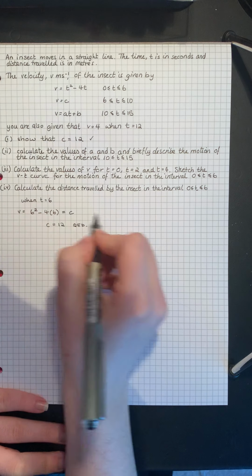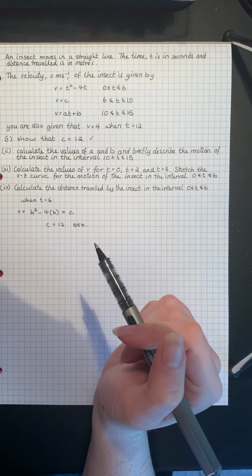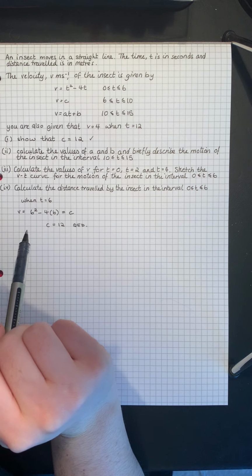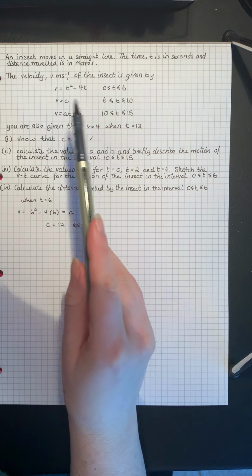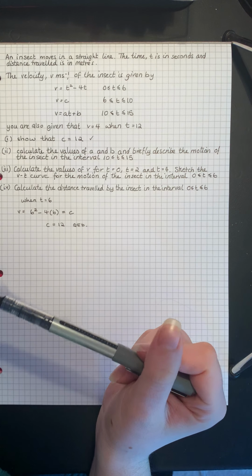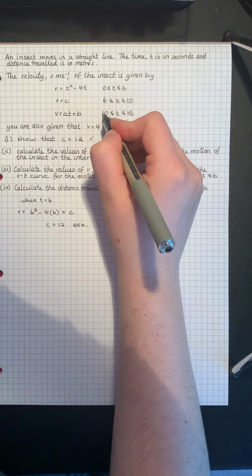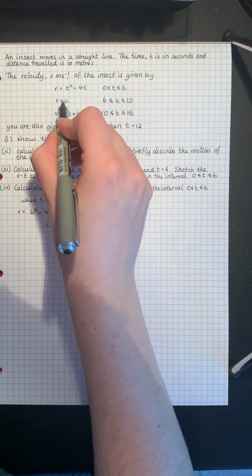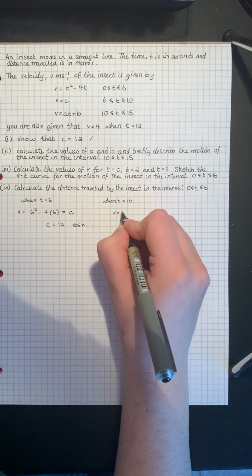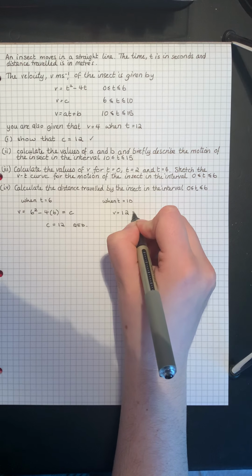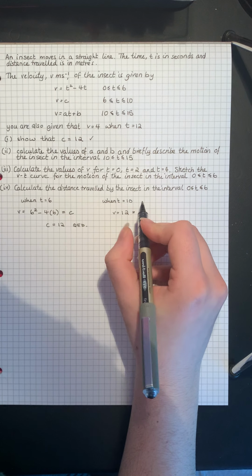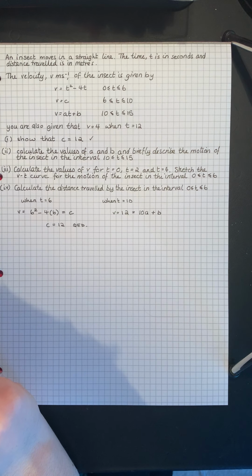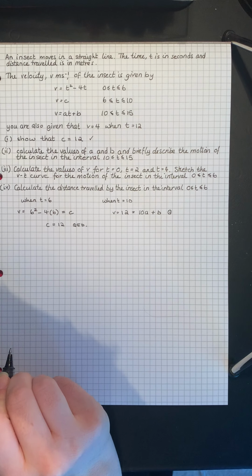Okay, then it asks us to calculate the values of a and b, and briefly describe the motion in the interval 10 to 15. So we're going to need to use two different facts here because we've got two different unknowns that we want to work out. So first of all, let's look at when t equals 10. When t equals 10, we know that this one is true. V equals c, which we've just worked out, is 12. And it also equals this, so 10a plus b. So 10a plus b equals 12.